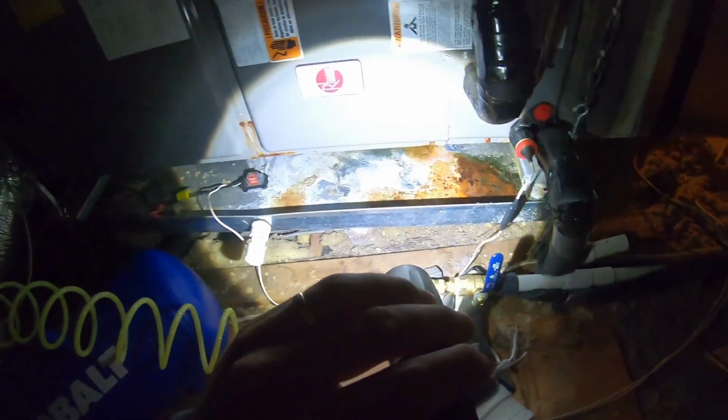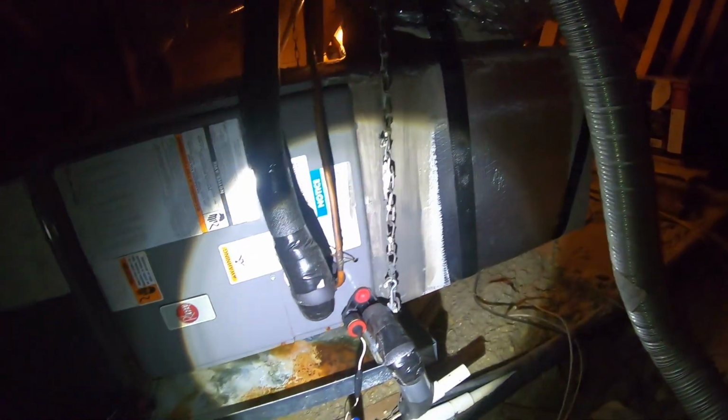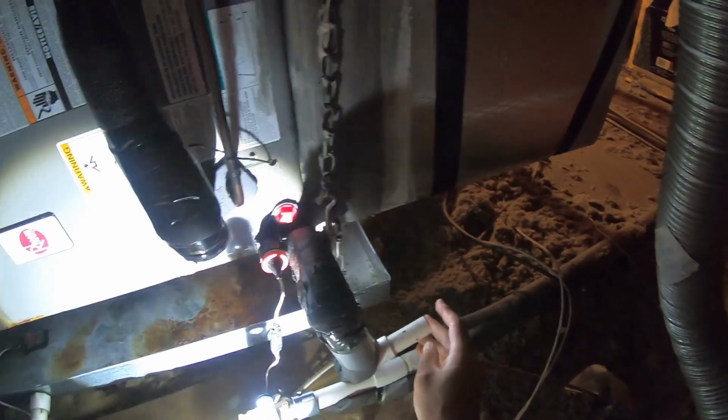Should have brought some pan tablets up with me. Oh, starting to overflow here. Alright, so let's take this out, and we'll hook this back up here. Let that water drain out.